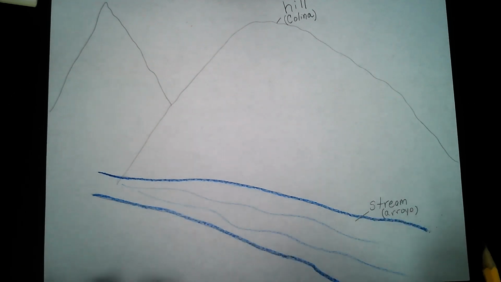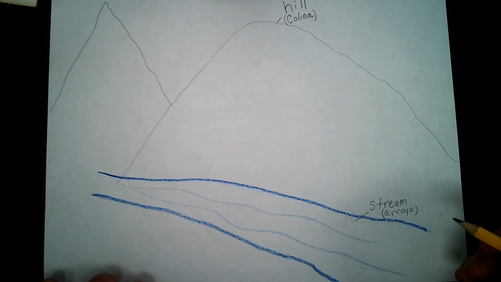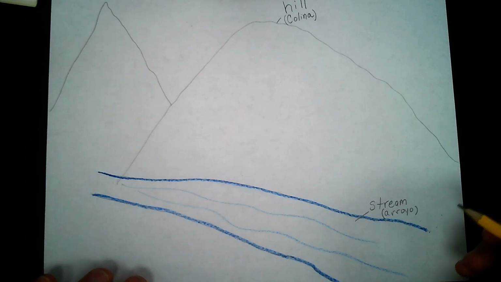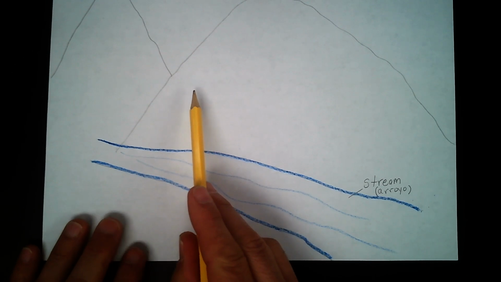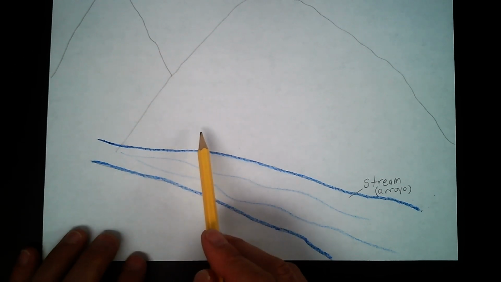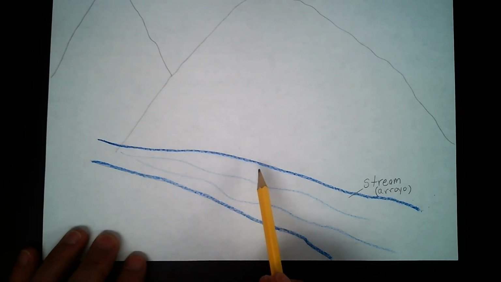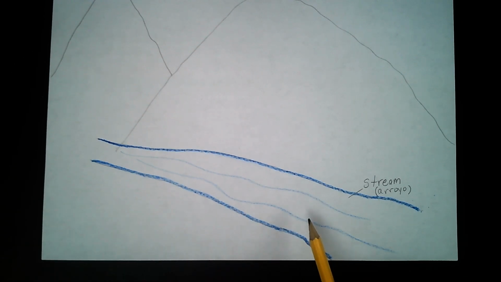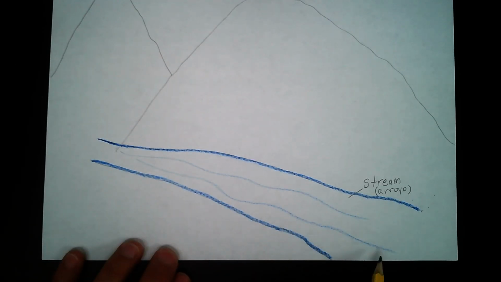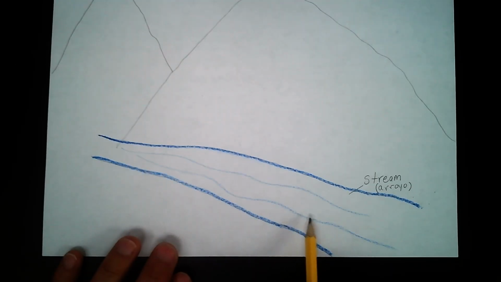Welcome back. The last one you're going to work on is deposition. Deposition is when sediment is laid down. You're going to show that deposition down in this area way down here. Your material has weathered and it's broken away. It's now eroded, shown by arrows. And then down here, you're going to show how that clay or that sand or those pebbles, how they are laid down in the stream and how they settle to the bottom.